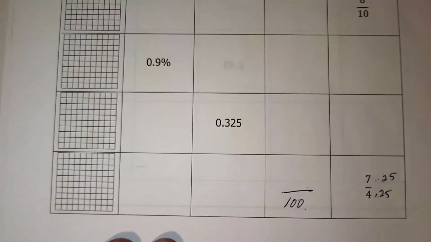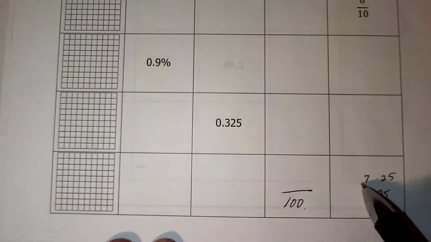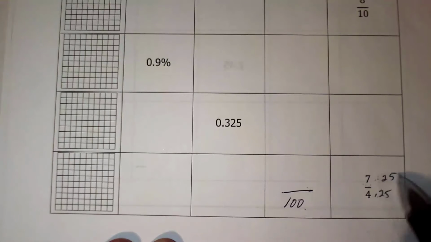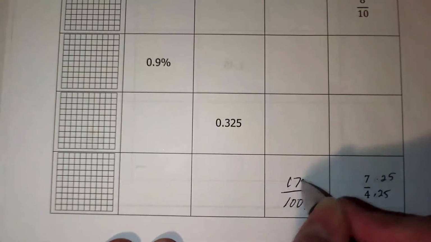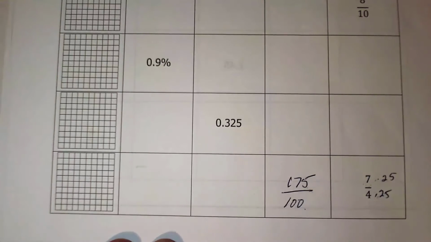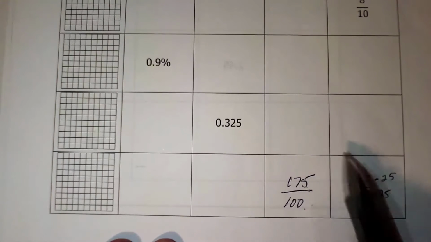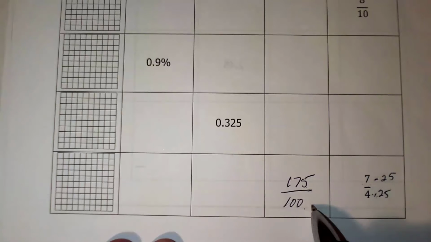So 7 times 25 gives me, I think in terms of quarters, 4 quarters would give me 100. And then there's 3 more quarters left over. This is 4 plus 3. So those 3 quarters give me 75 cents. So that's just how I think of the math, mental math. You could take a calculator and multiply. That is a fraction with a denominator of 100.